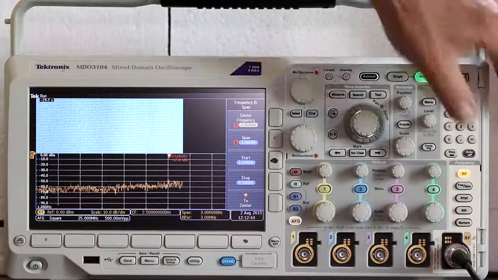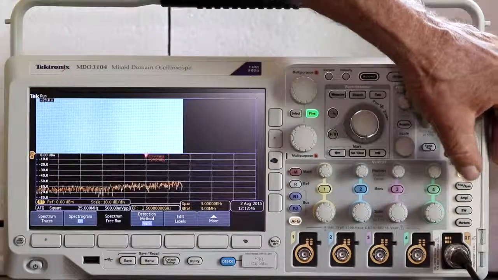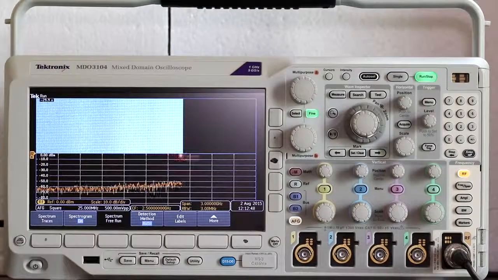To access it, press RF once more. The menu across the bottom includes spectrogram. Press the button and a new menu appears to the right of the display, so you can bring up the spectrogram by toggling on. Notice that the display starts at the bottom of the split screen and moves to the top.